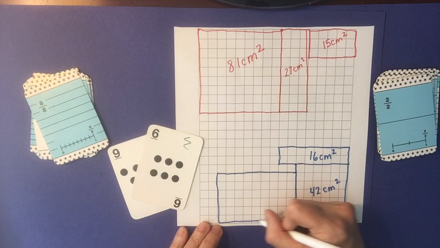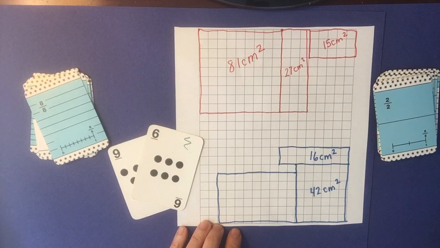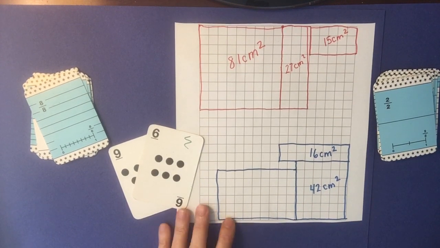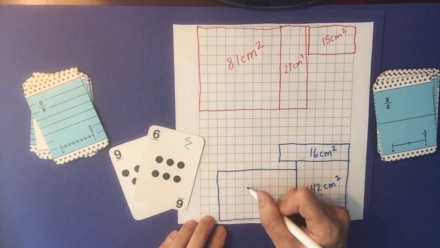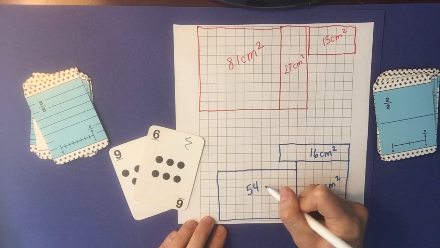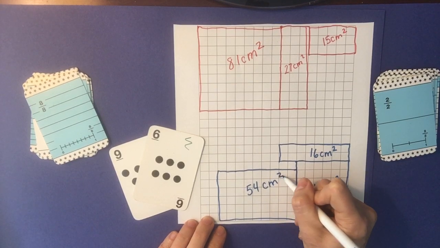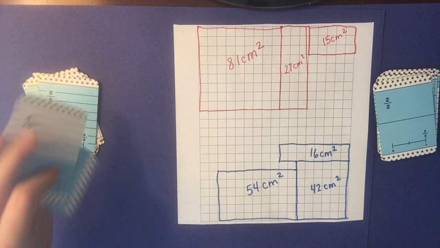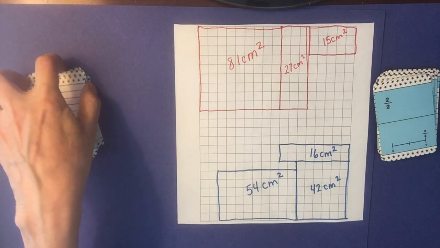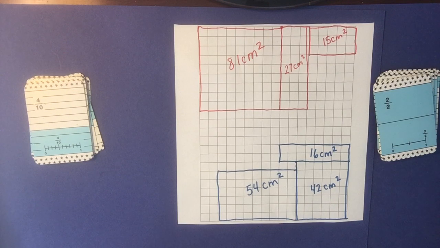And what is 9 times 6? What's my answer? It's 54 centimeters squared. So if at any point you need to catch up with all the drawing, you can pause the video and do that. If I'm going a little too fast, just go ahead and stop the video and get yourself caught up.